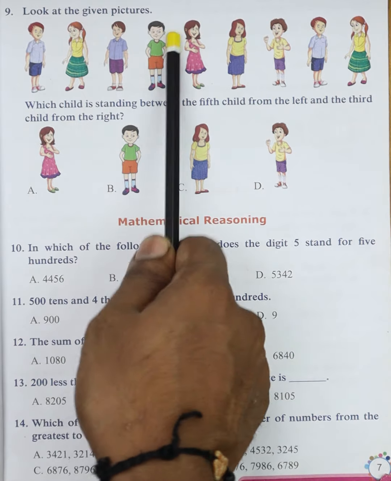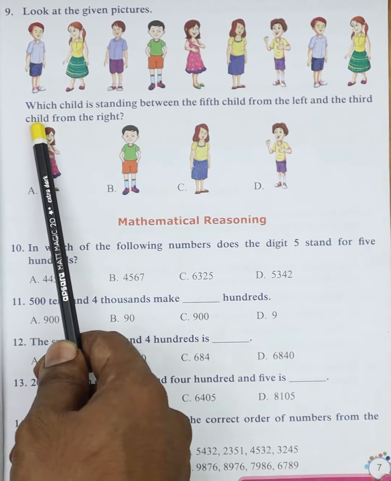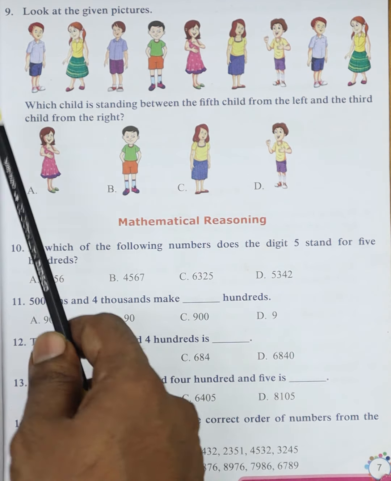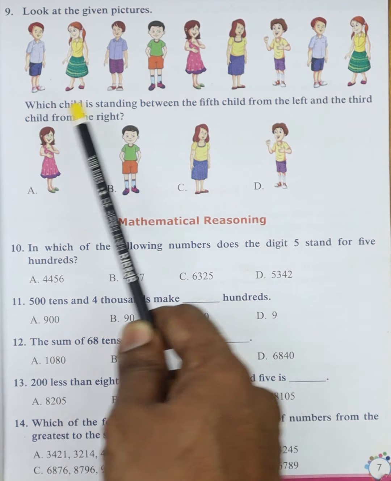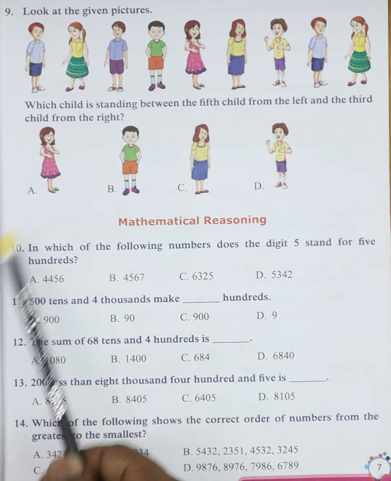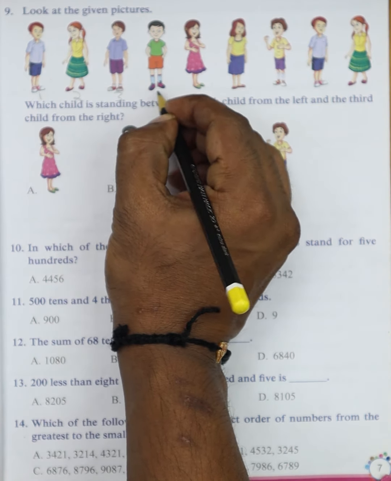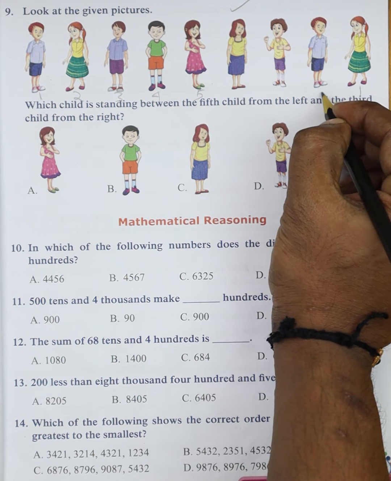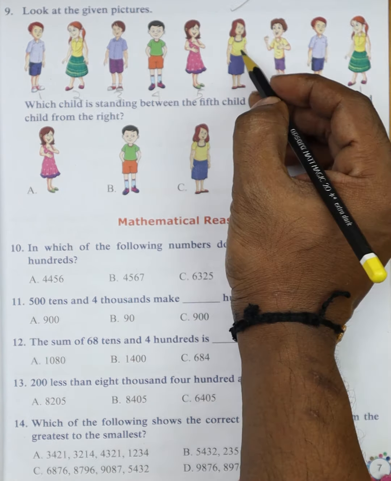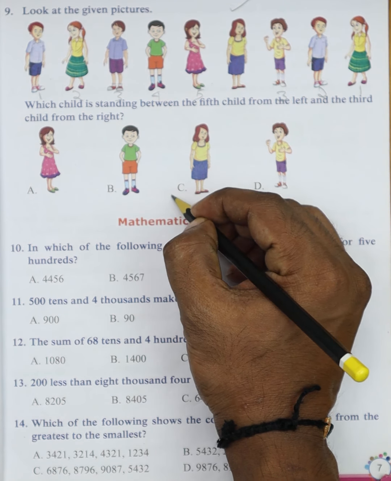So look at the given pictures. We have a group of boys and girls, and we have to answer this question. Which child is standing between the 5th child from left and 3rd child from right? So 5th child from left, so this will be 1, 2, 3, 4, 5. And is this the 3rd child from right? Yes. So this girl with the yellow top and blue skirt. So the answer is C.